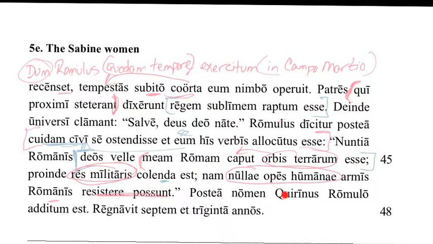Post ea nomen Quirinus Romulo additum esse. Well, my bad, additum est. Of course, that's not a surprise. And we do see this quite often in literature. Romulus is also known as Quirinus, and on the previous page we saw where they got that word to begin with. So the name Quirinus afterwards, additum est to the dative. Regnavit septem et triginta annos. So this talks about how long Romulus had ruled. Notice you have your accusative of extent of time here.